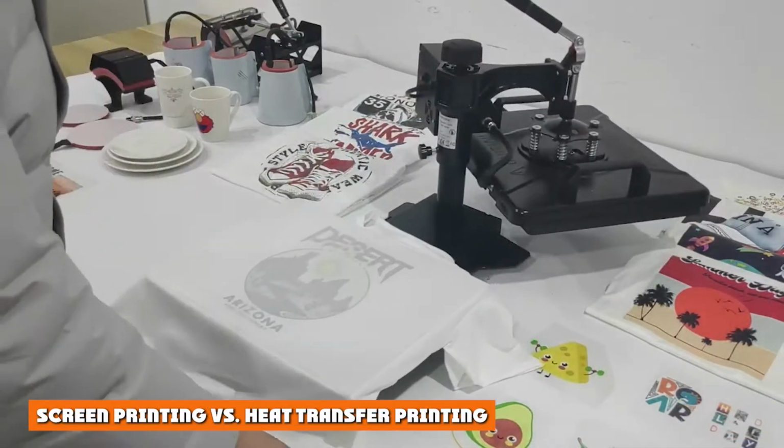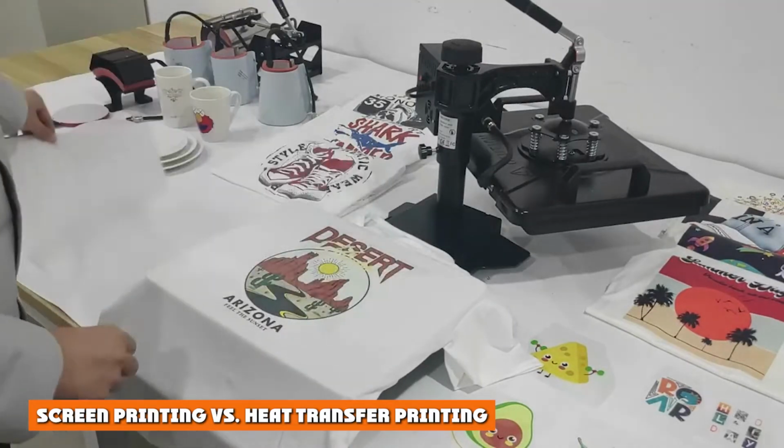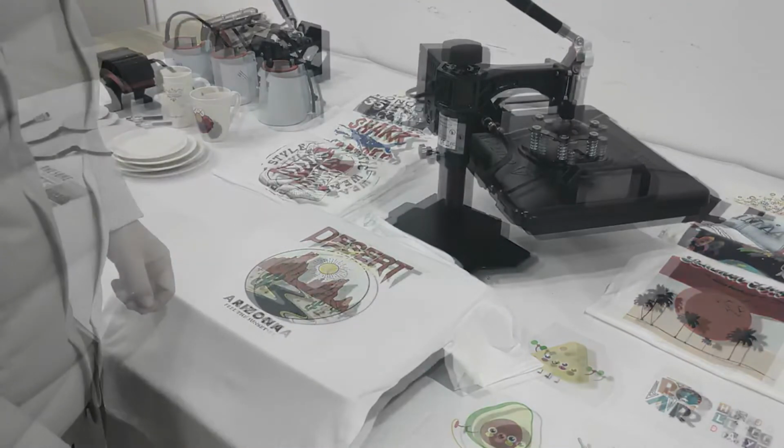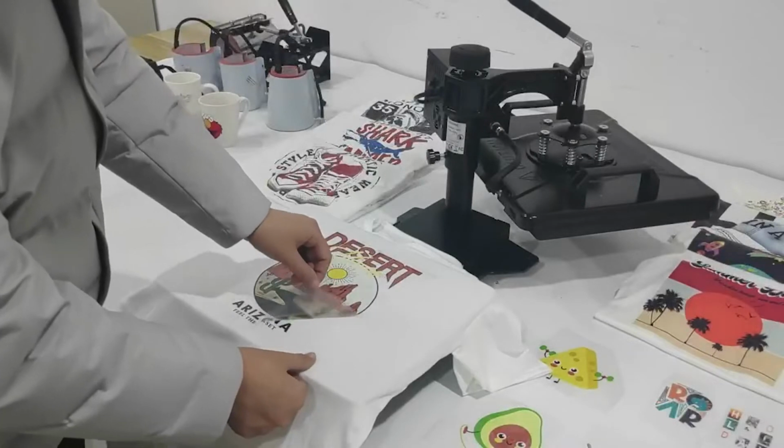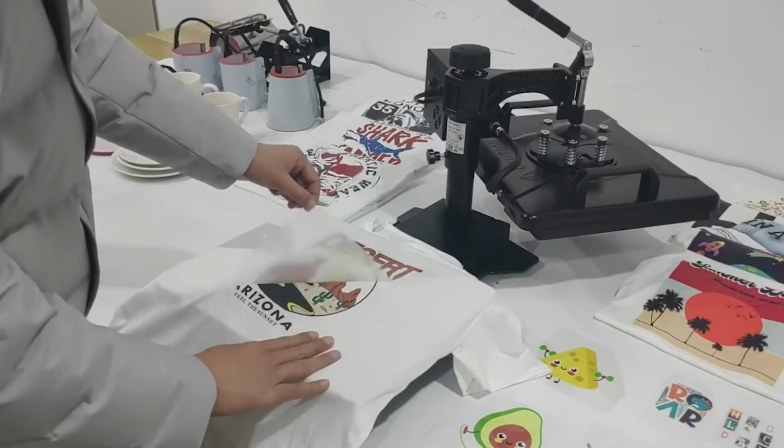Screen printing vs. heat transfer. Now that you have the idea of what screen printing and heat transfer printing mean, we are going to compare the two printing methods in a few important areas.